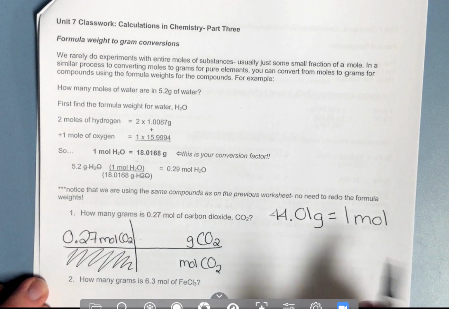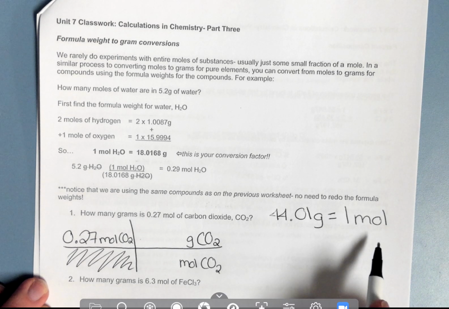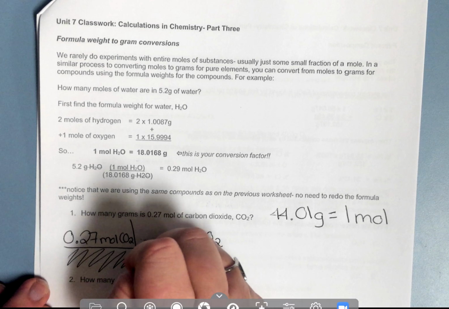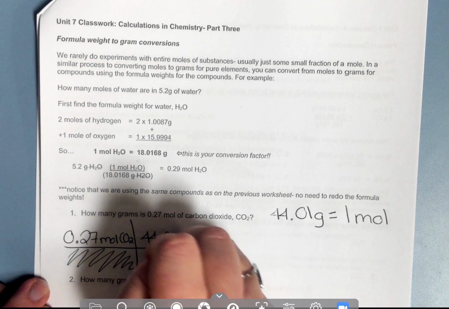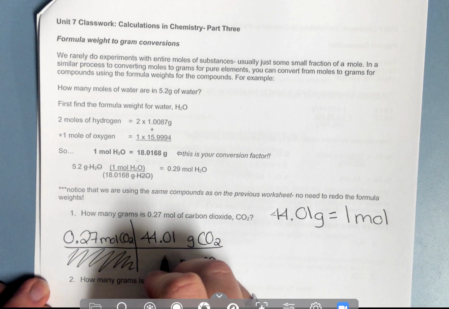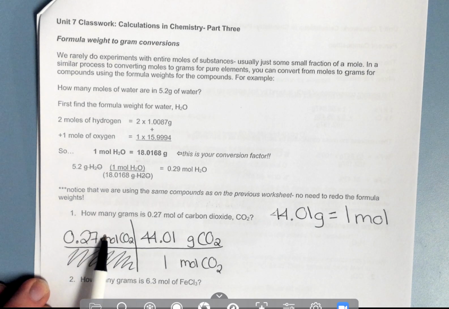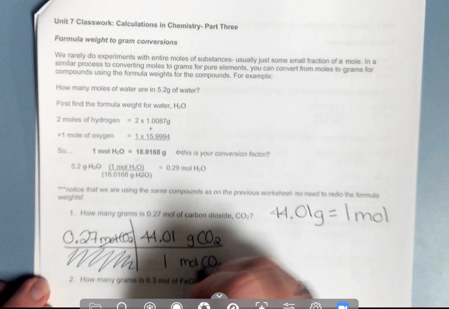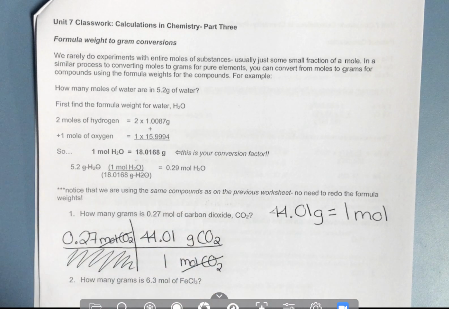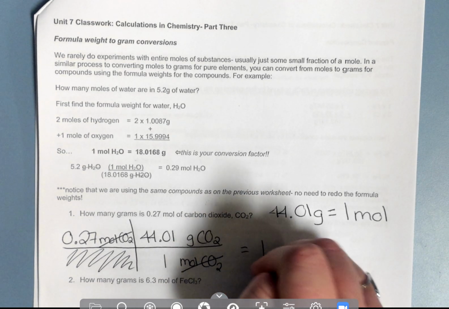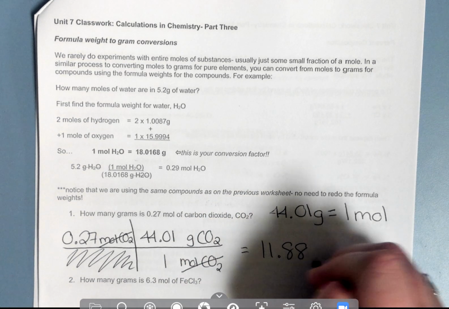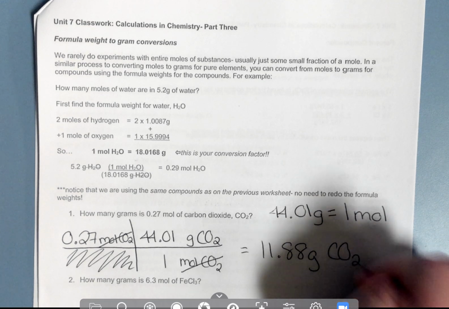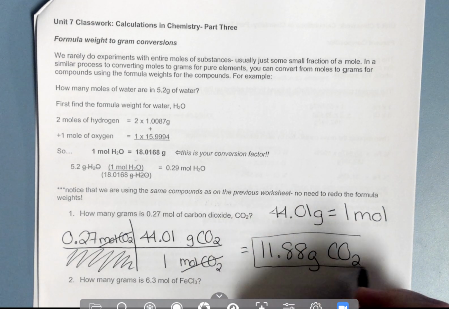Now my conversion factor right here tells me that 44.01 grams is equal to 1 mole. So we multiply across and divide by what's on the bottom. That cancels out my moles of CO2, and we end up with an answer of 11.88 grams of CO2. All right, good luck on the next 3.